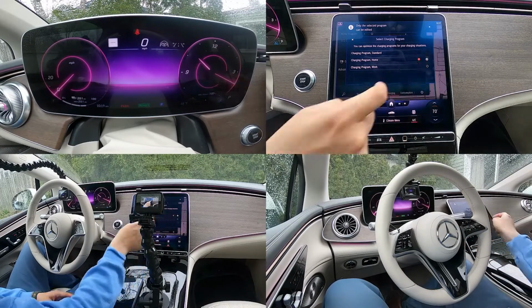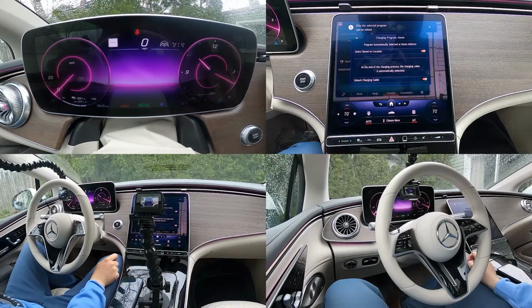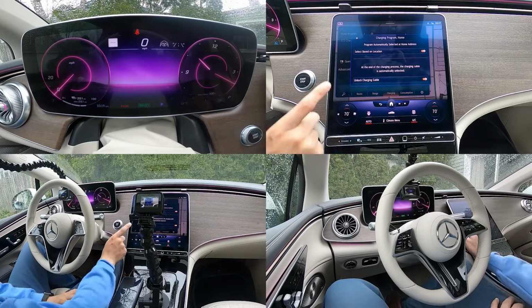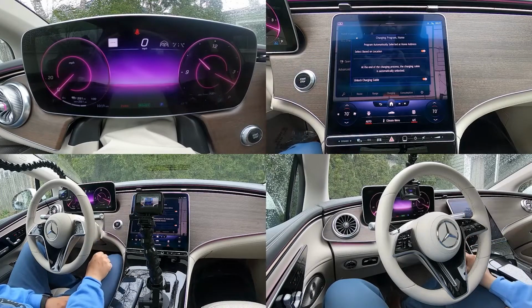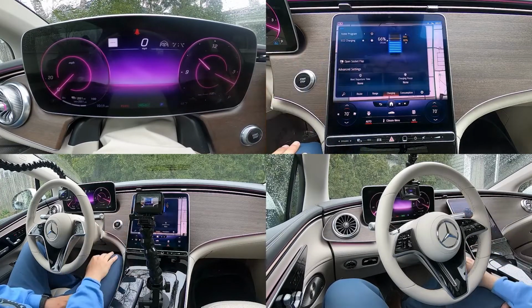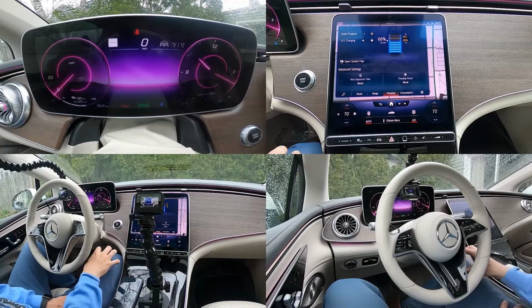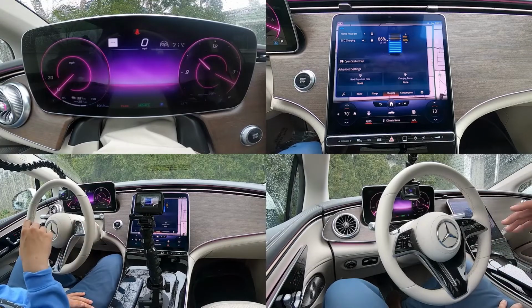So let's select this program. If you select the program and press the settings, you can have the program automatically selected at the home address, select based on location, or at the end of a charging process, the charging cable is automatically unlocked. So it's very helpful to have some of these quality of life features with this vehicle that are tied to location. It's pretty cool.